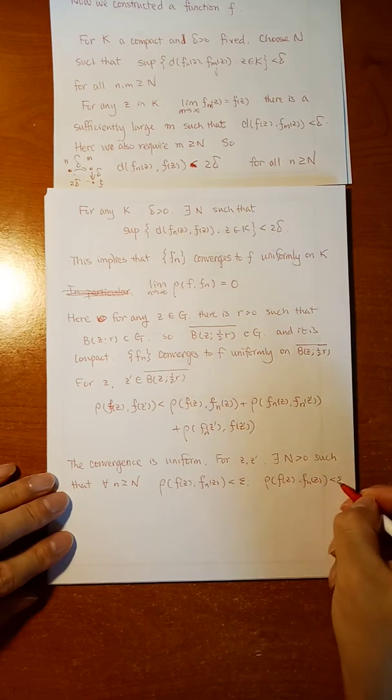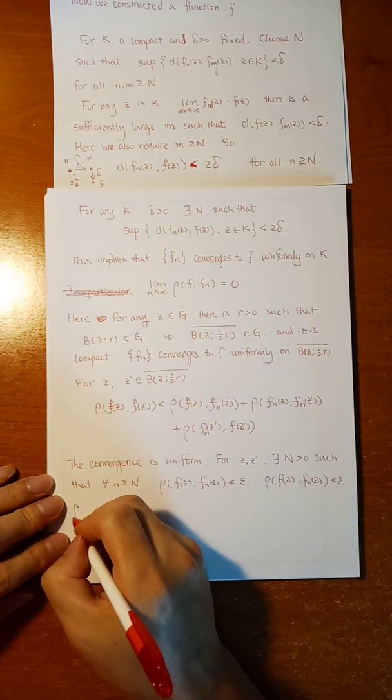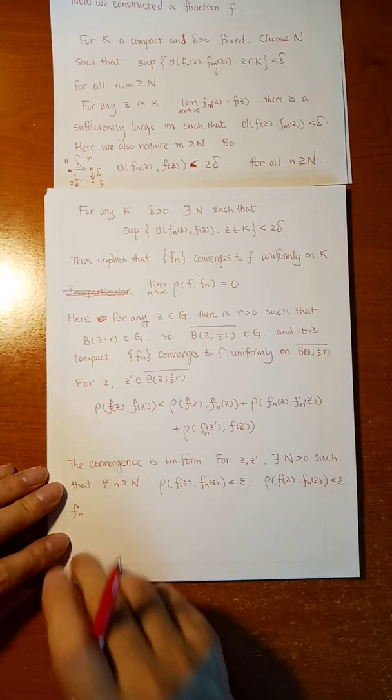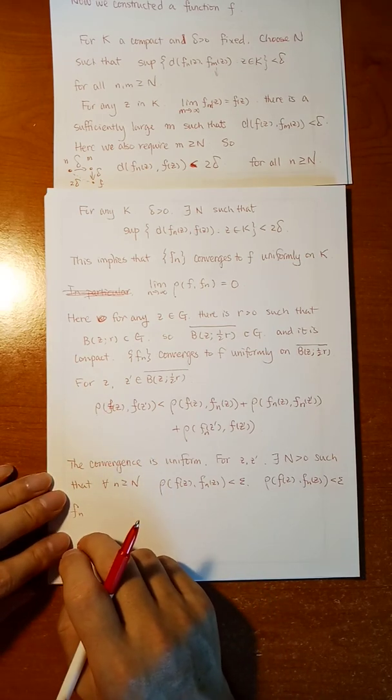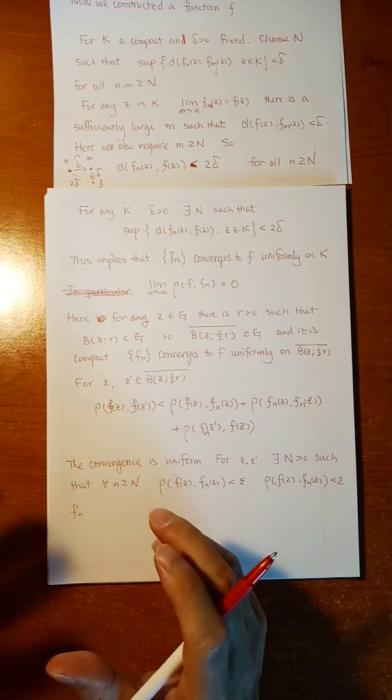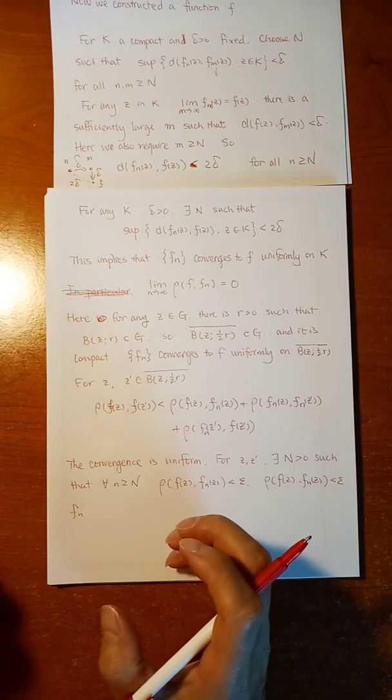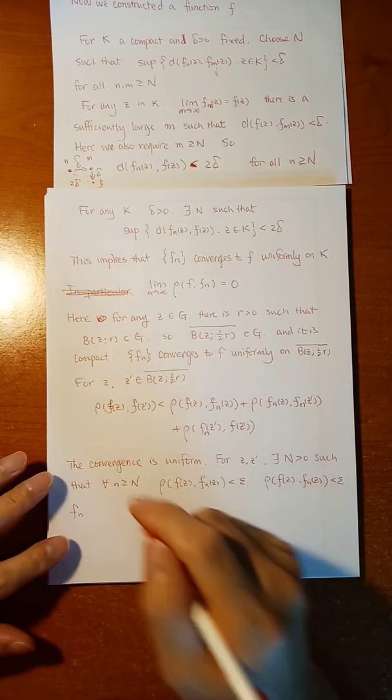This is less than epsilon. And the middle one, Fn is what? Fn is uniformly continuous.